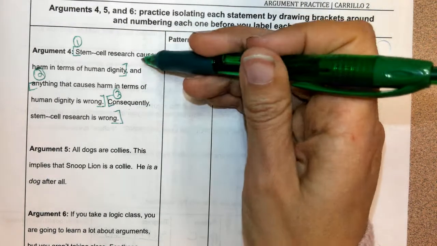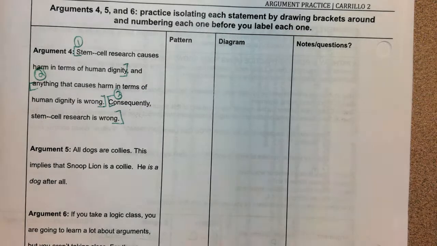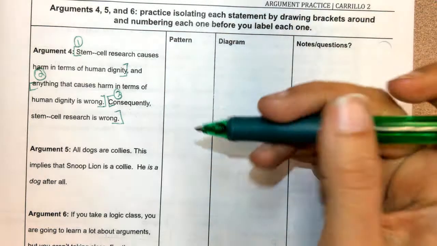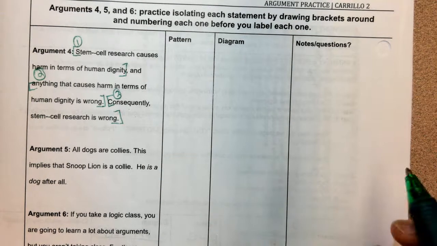So as you can see, this is a new skill to develop. You have to use the definition for statement given in the module. You bracket those things that are considered declarative sentences that can be, in theory, categorized as true or false. So I've got 3 statements.